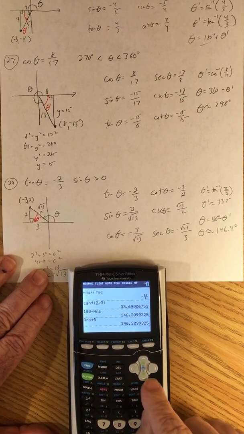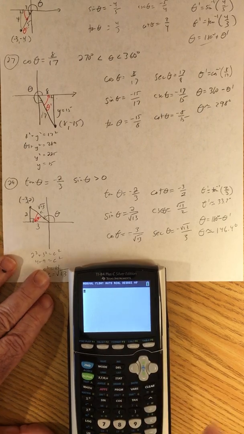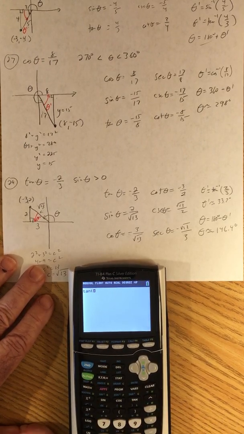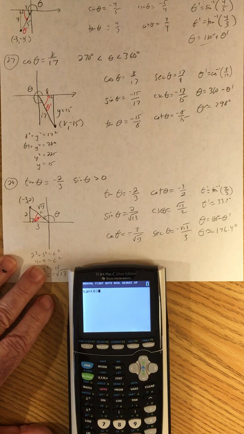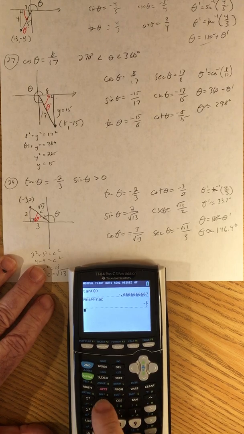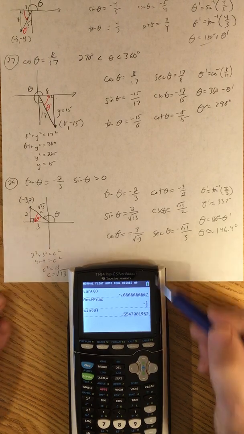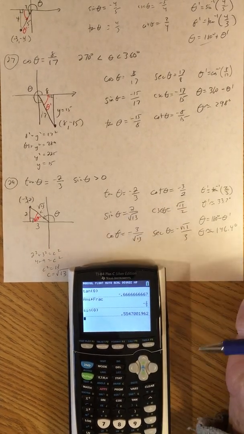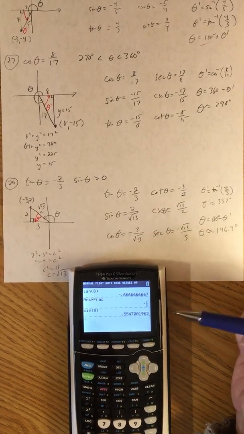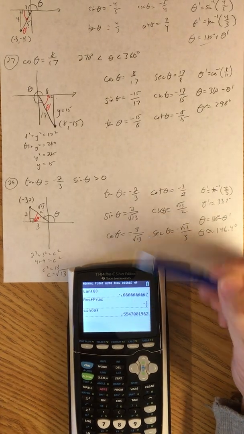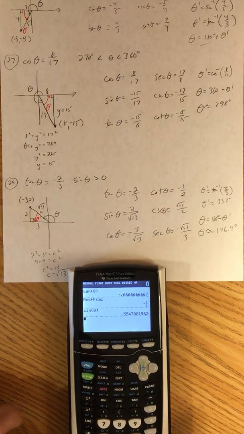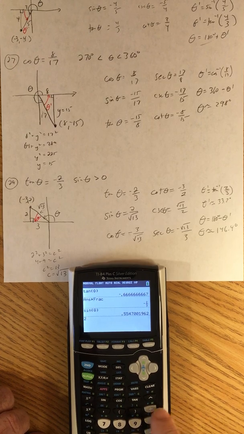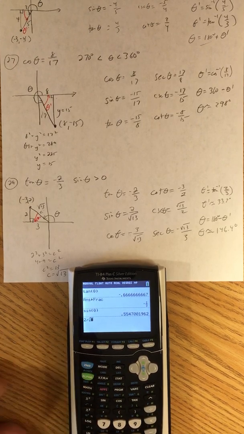Now I'm going to check my work. Tan theta, you should recognize that, 2/3. That's good. Sine theta. First thing we'd see is it's positive. That's good because we were expecting a positive value because we knew that. Now if you don't know off the top of your head what 2 divided by the square root of 13 is, you check this by 2 divided by the square root of 13.